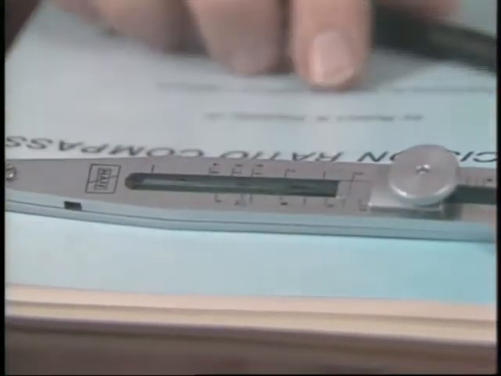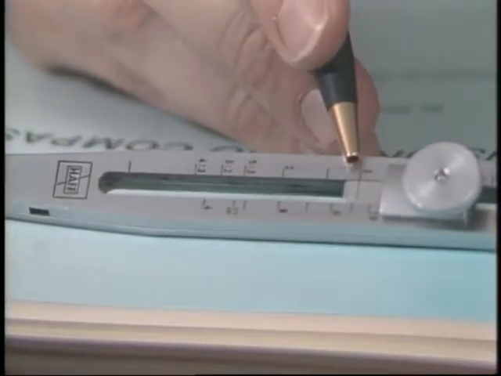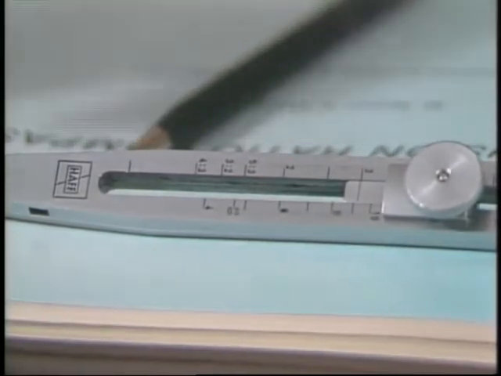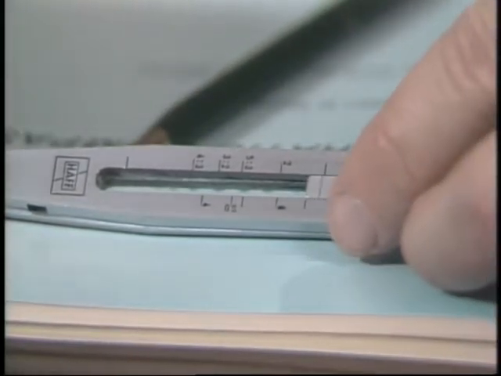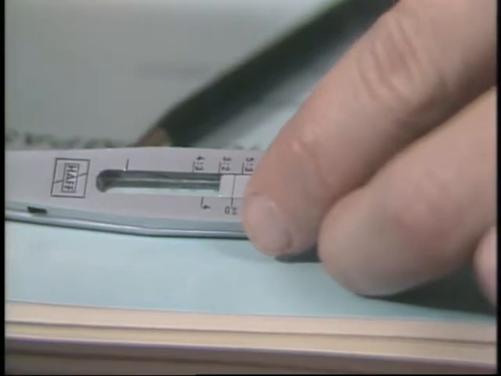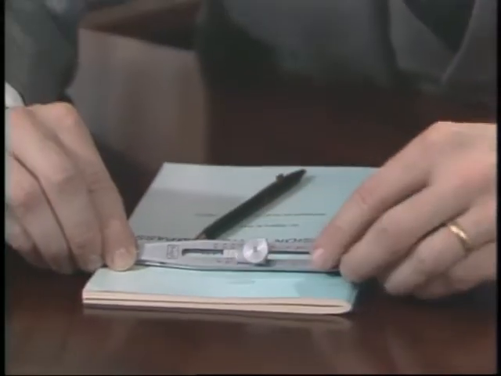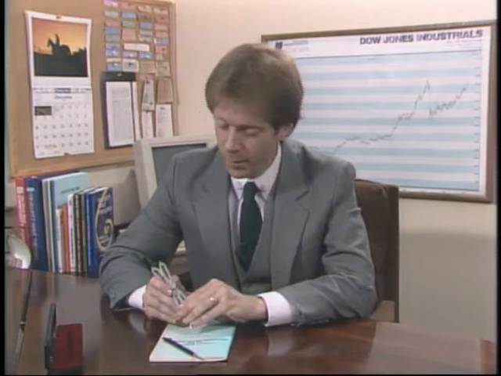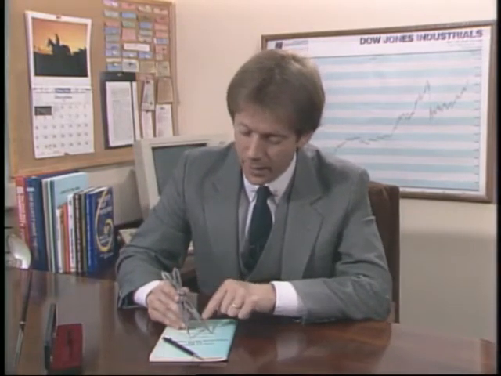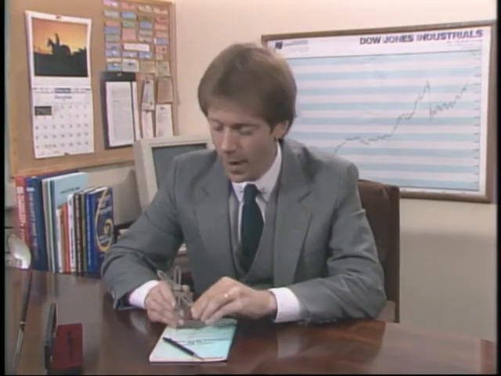Notice the hash mark across the lower portion of the slide. By moving the slide, line this hash mark up with the corresponding hash mark on the right-hand scale next to GS. Then tighten the wheel. That's it. Your compass is now set at the Fibonacci ratio, so that the narrow end of the compass and the wide end of the compass, regardless of the various lengths which they may happen to measure, are always related by 1 to 1.618. One last note, these things are sharp, so please be careful.